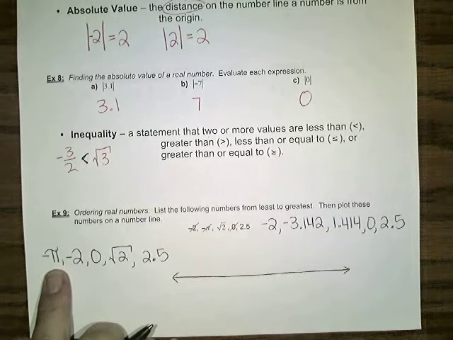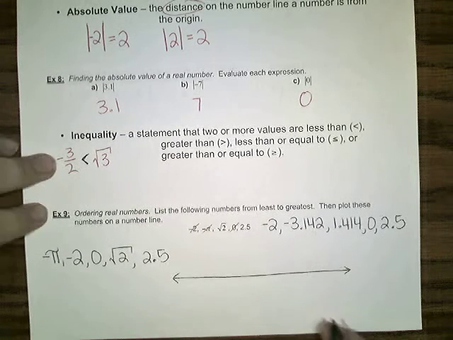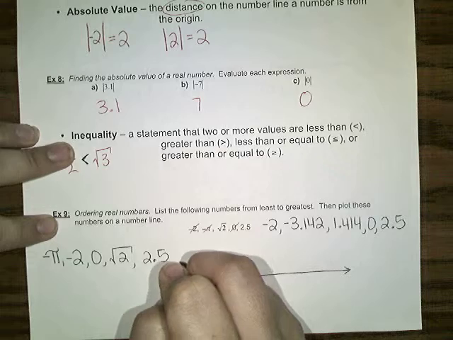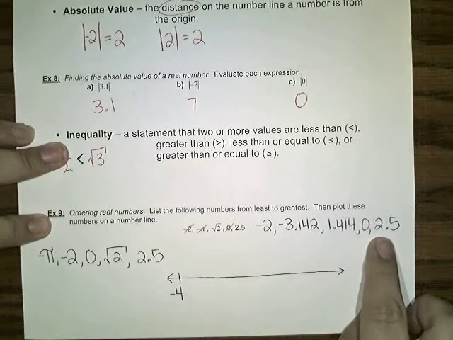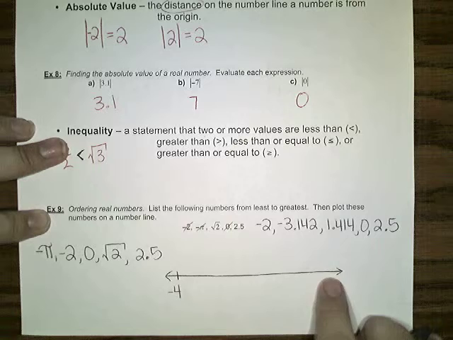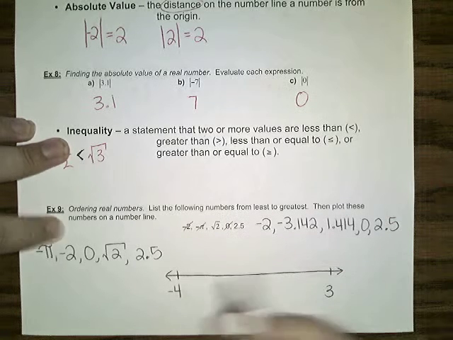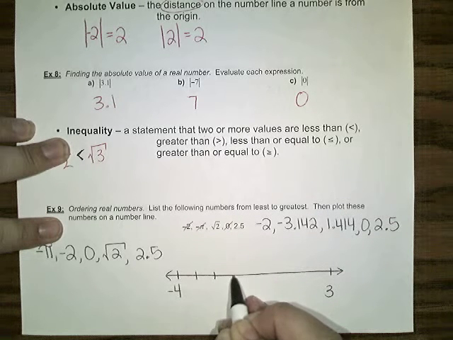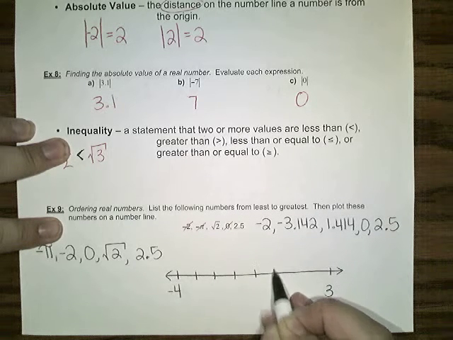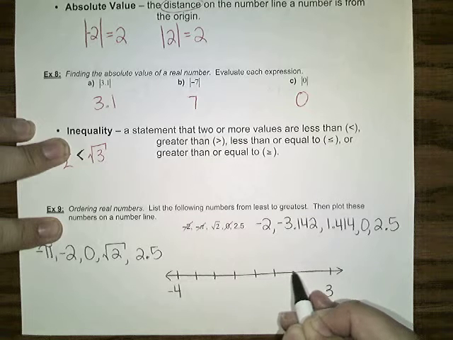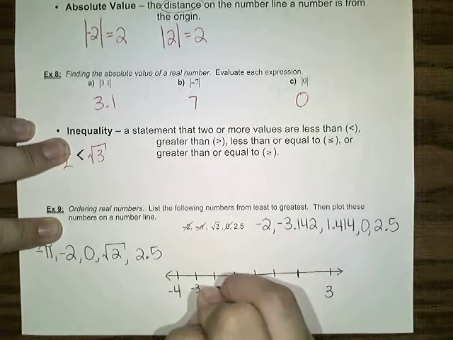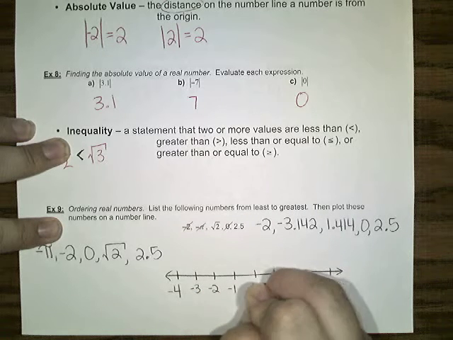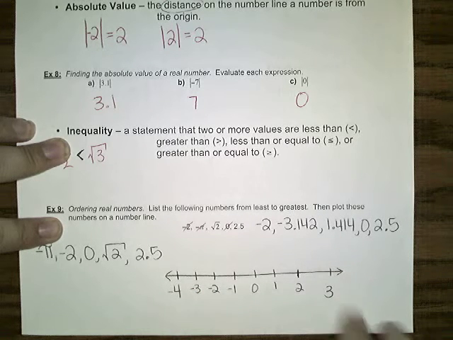My smallest number is -3.14, so I want to go down to -4. My largest number is 2.5, so I want to go all the way up to 3. -3, -2, -1, 0, 1, and 2. It's a big jump. -3, -2, -1, 0, 1, 2, and 3.